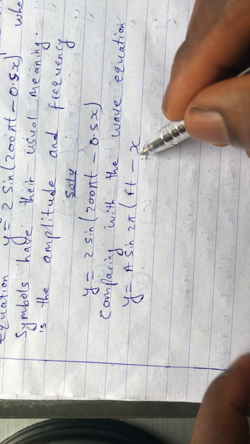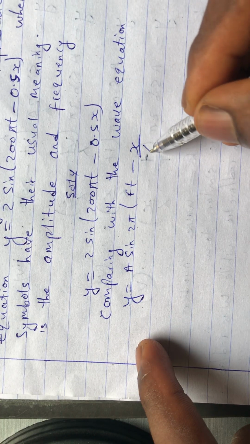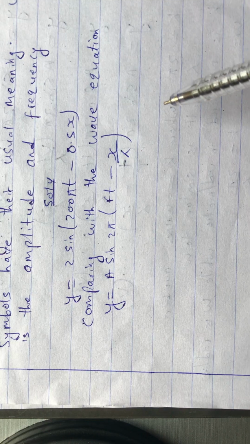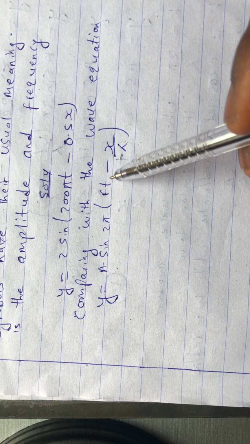Let me check if I'm right. Yeah, x all over lambda. Yeah, I was right.